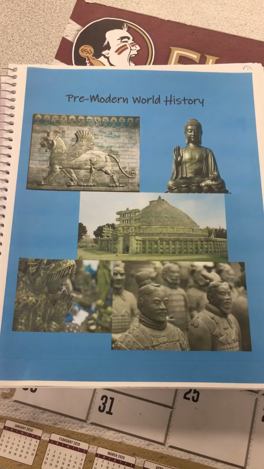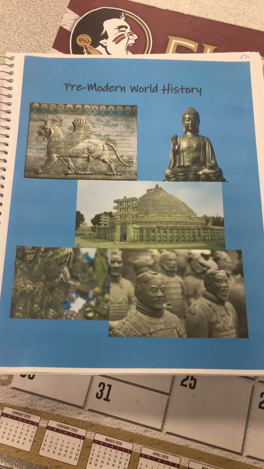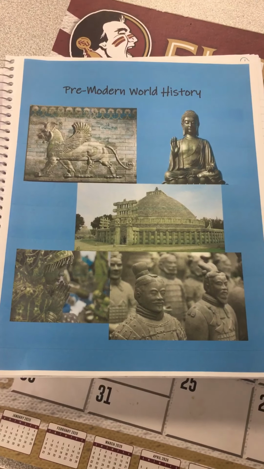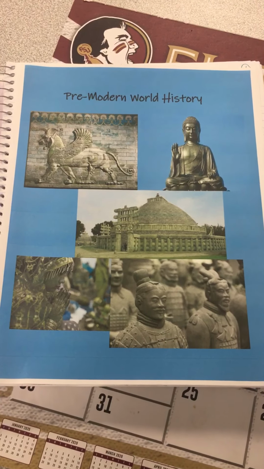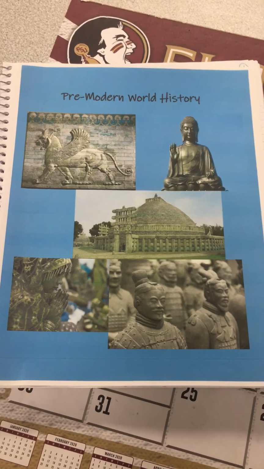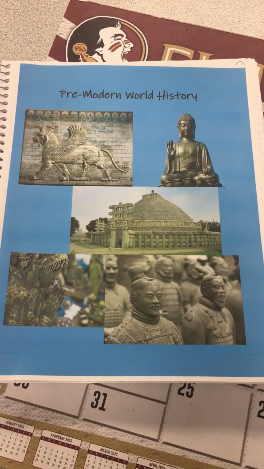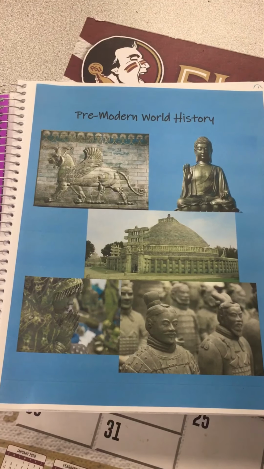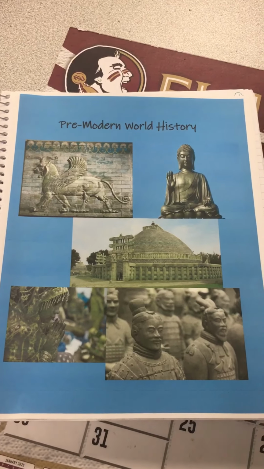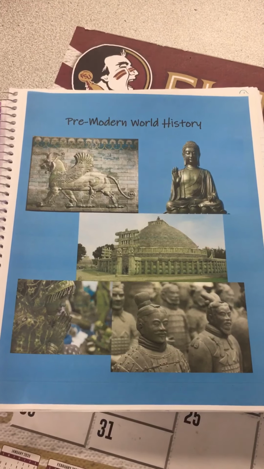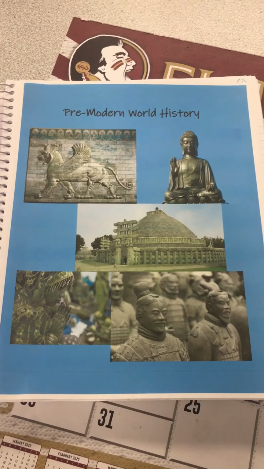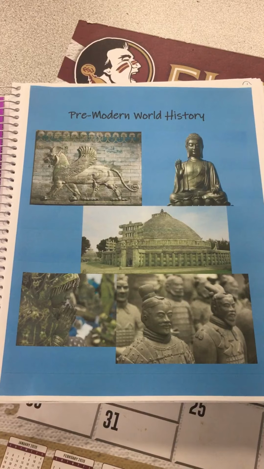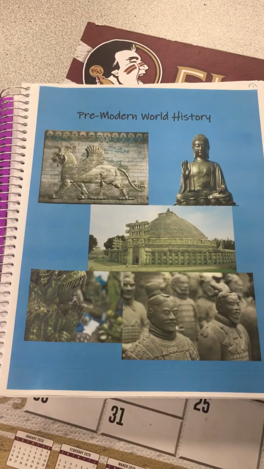As I mentioned in the previous video, the overview for the interactive notebook is each unit you're going to have a cover page. So here you're going to title the cover page Pre-Modern World History. Now it does not have to be computer generated as you see here, but you should have words, symbols, pictures that represent some of the topics that will be addressed in that unit.